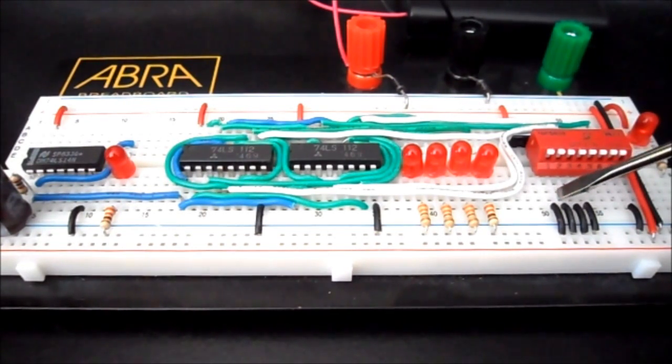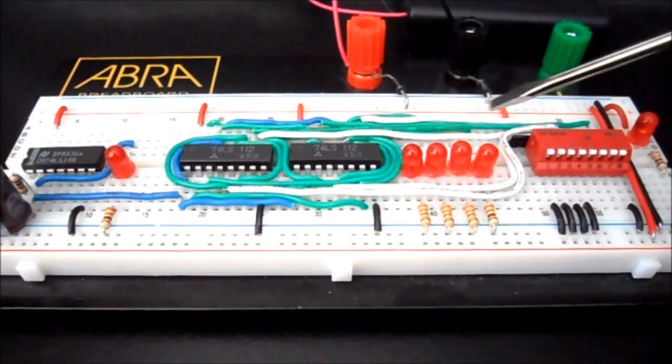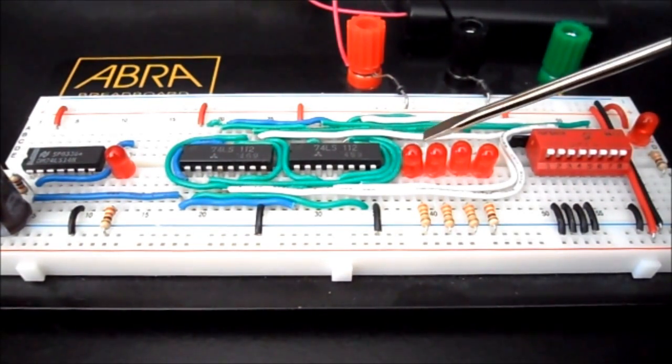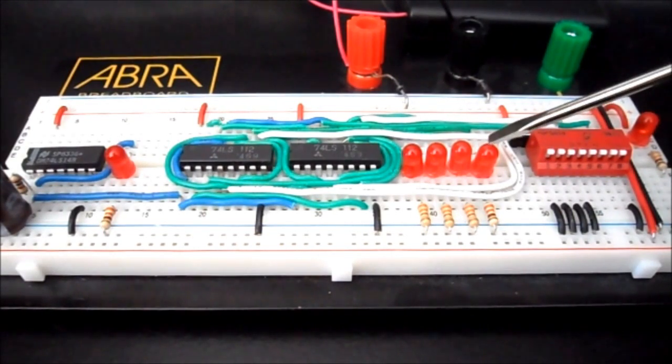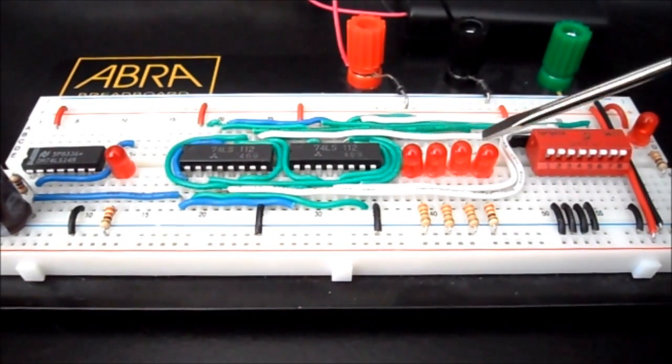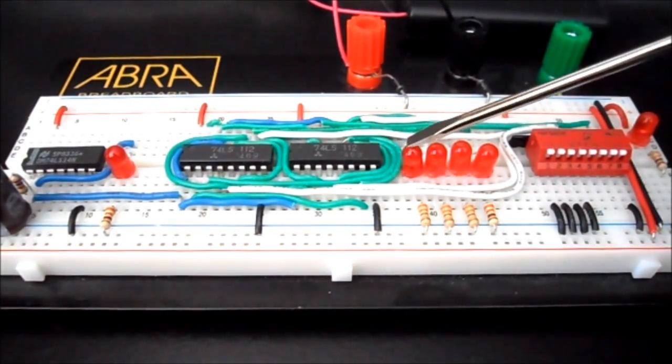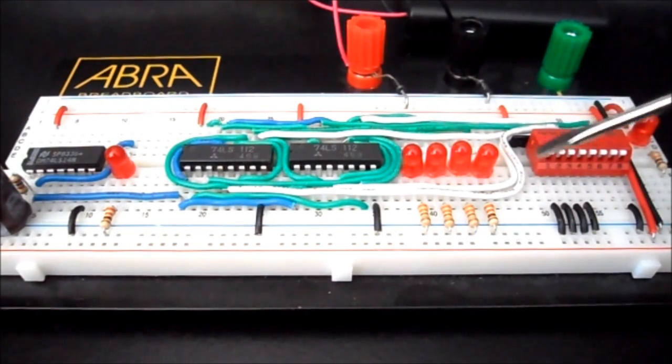And the 4 switches at this end are going to be for my presets. I've wired up my 4 LEDs, so this is the least significant bit. This is the most significant bit. On my dip switch, I've wired it up so that this is my least significant bit, and this is my most significant bit.